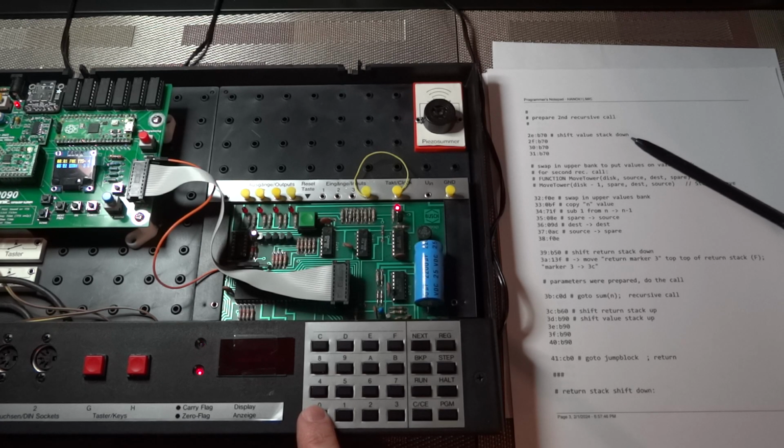One more run. And success. Yeah, and it also works for 4, but this is a max as mentioned because we don't have more stack frames.